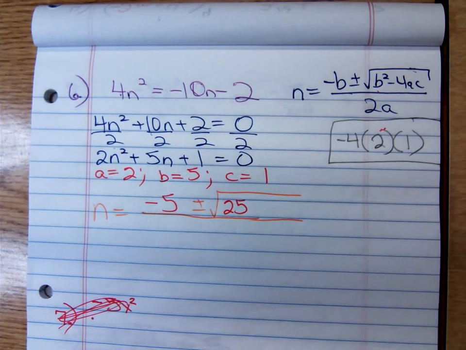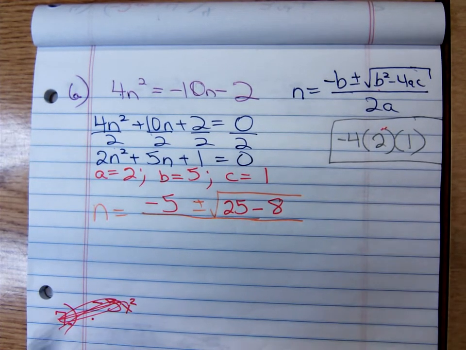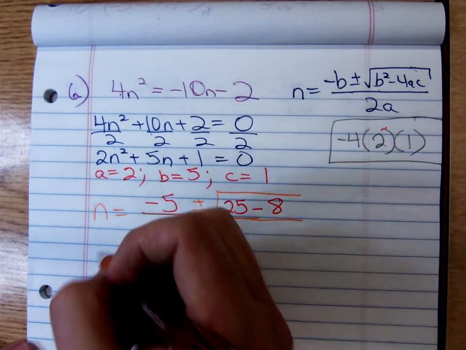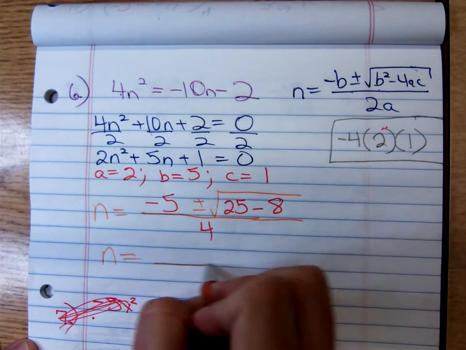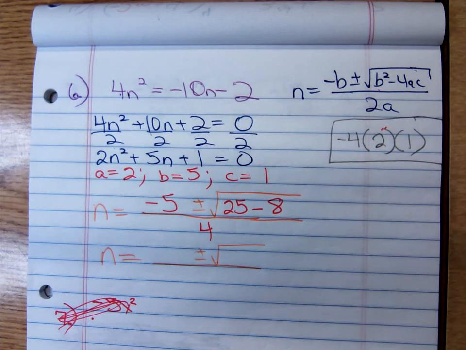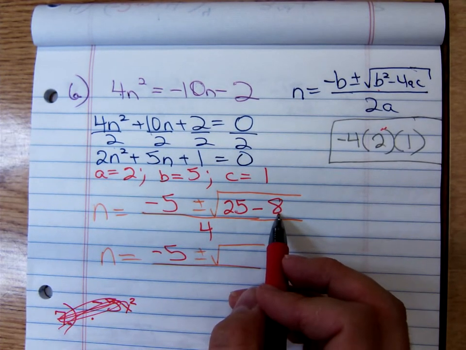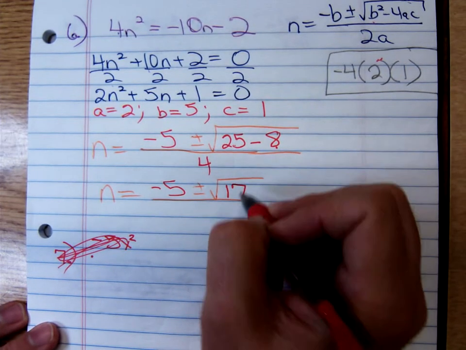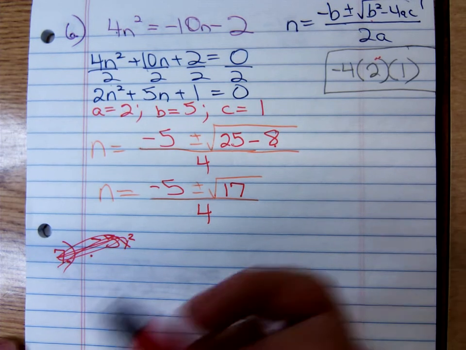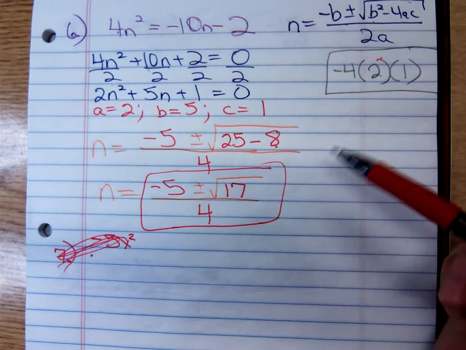So minus 8 all over a denominator of 2 times 2, I agree with 4, and so we have negative 5 plus or minus the square root of 25 minus 8, that's 17. Can we simplify the square root of 17? No, 17 is a prime number. If we hadn't gotten rid of that common factor of 2, you would have wound up with a 68 there.